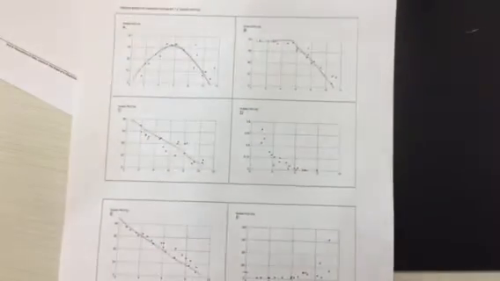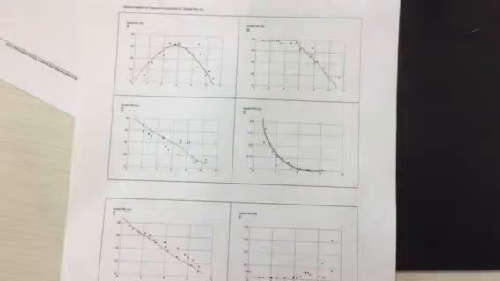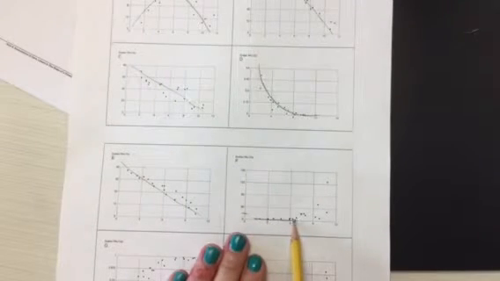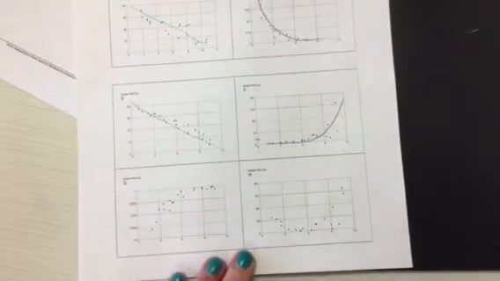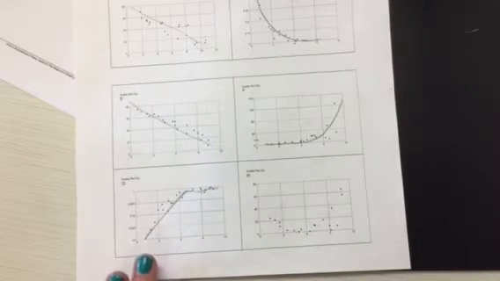Graph D kind of looks like a curve, so I would say a straight line doesn't really make sense there either. Graph F, it looks like it's flat and then it goes up, so again, not a straight line. Graph G looks like it goes up and then it levels off, not really a straight line.